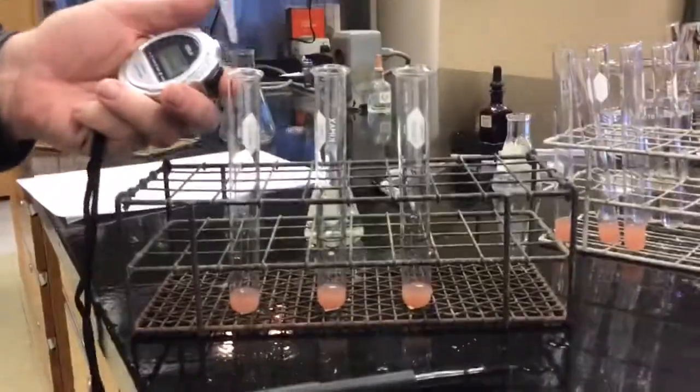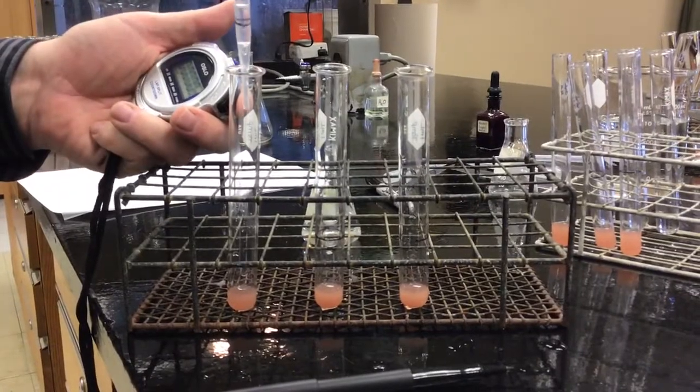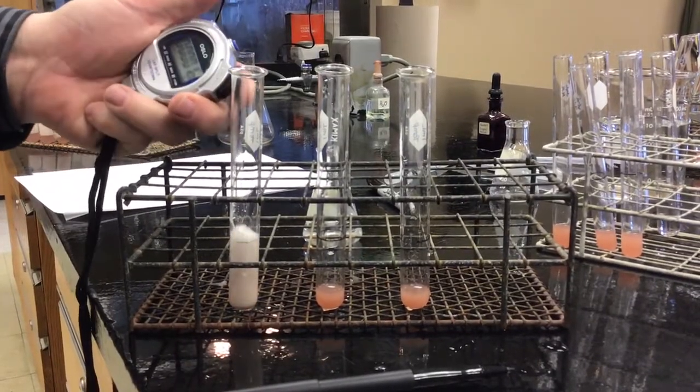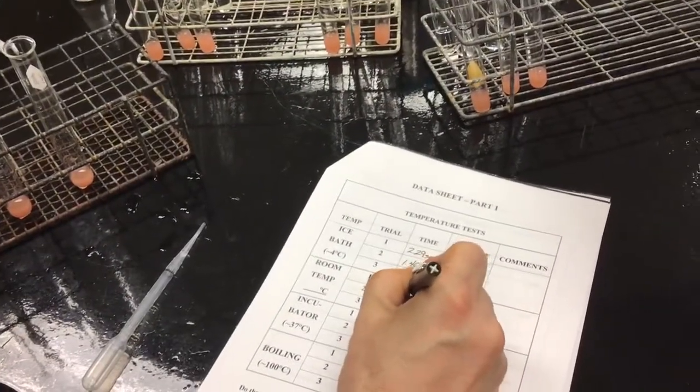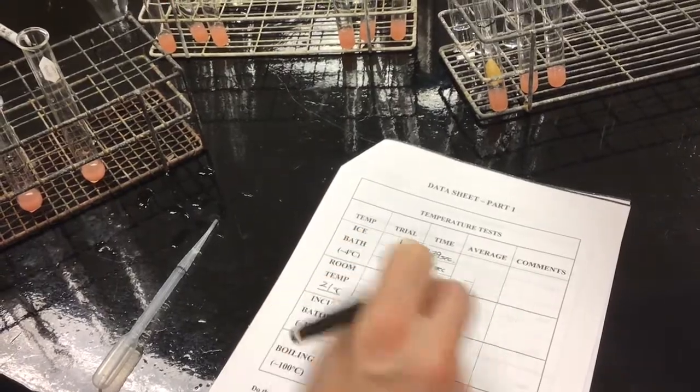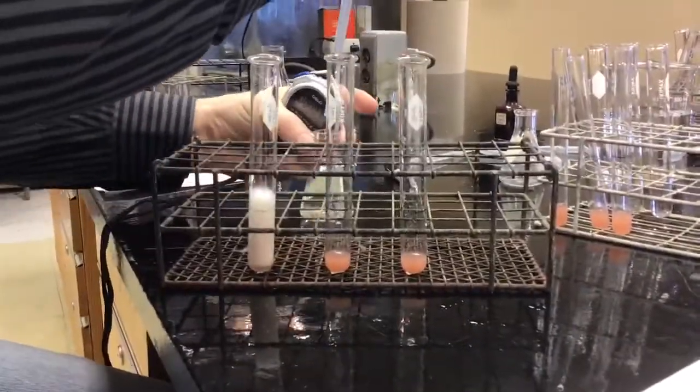Okay, room temperature trial 1. That's 1.08. You should put the 21 degrees also. Yes, ma'am. Always listen to your lab partner for recording data.